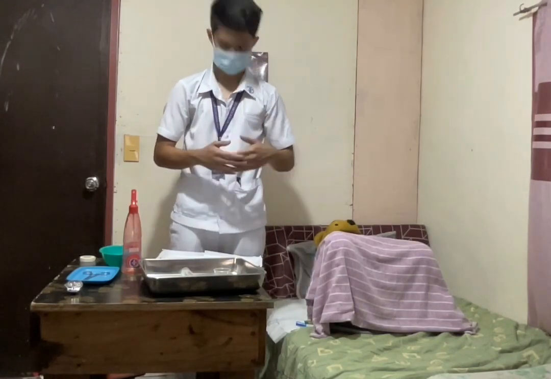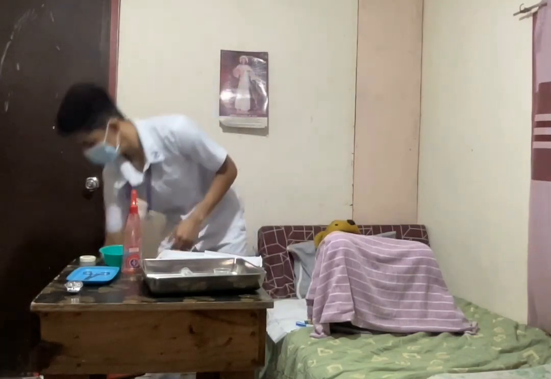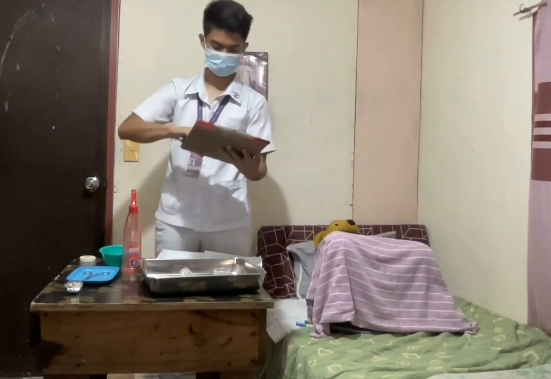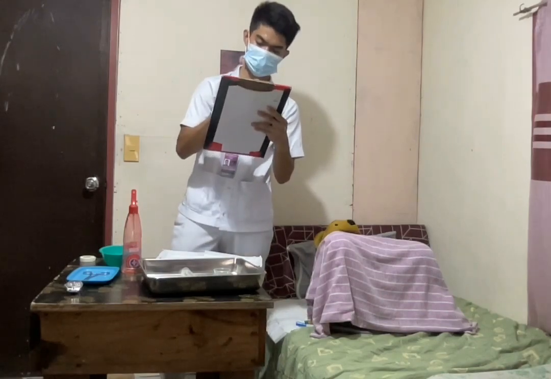Next, do the aftercare and record the time of the procedure, and the amount and color of the initial output. This completes the procedure, ensures patient comfort, and maintains accurate medical records.